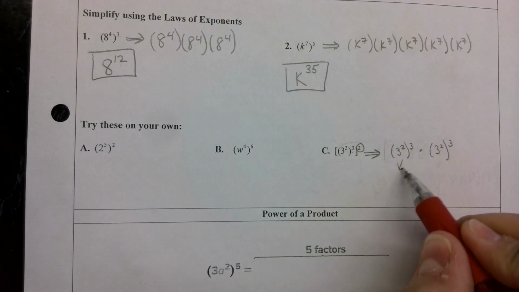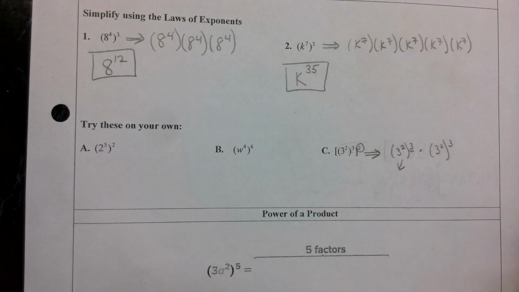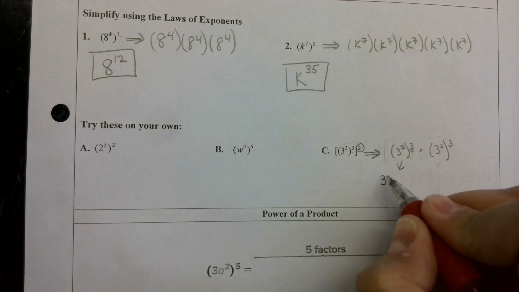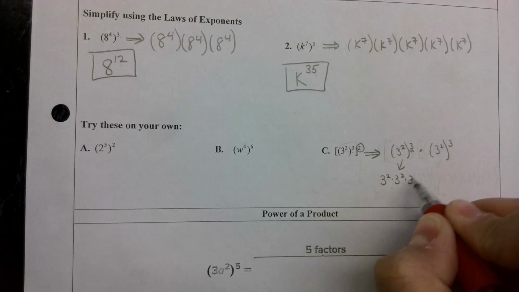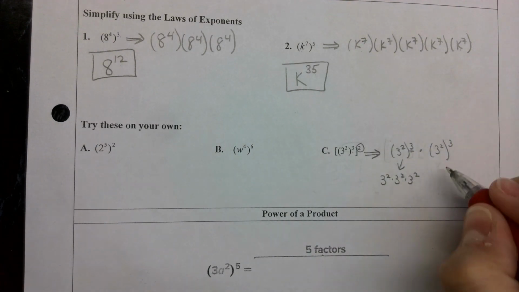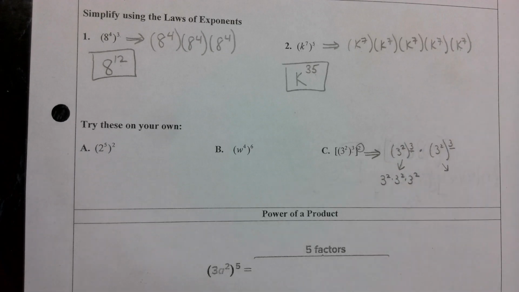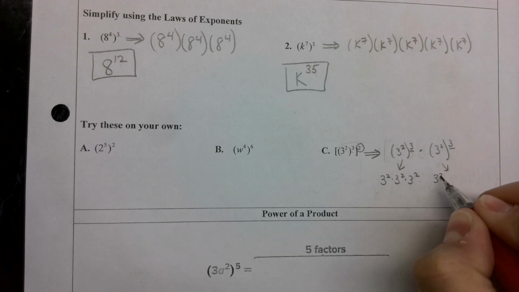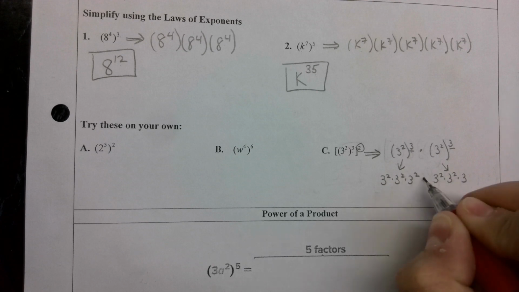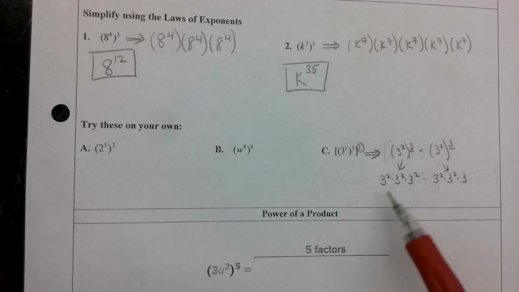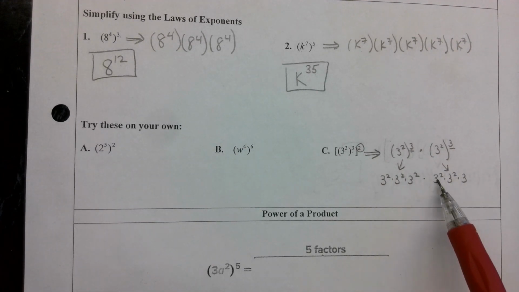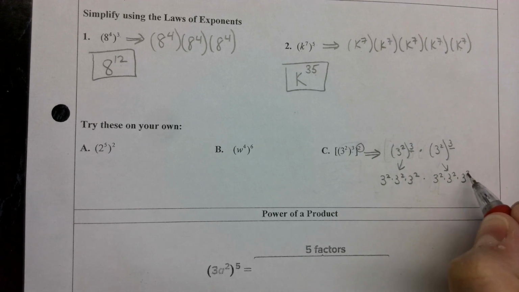Now, in this group, because this outer exponent is 3, I really am doing 3 squared times 3 squared times 3 squared. And here, because this outer exponent is 3, I'm really doing 3 squared times 3 squared times 3 squared. So I have 3 squared being multiplied by itself 6 times.